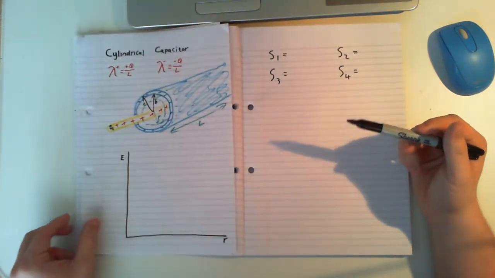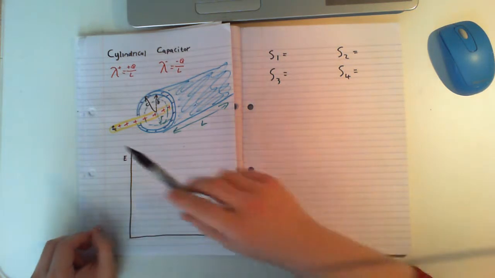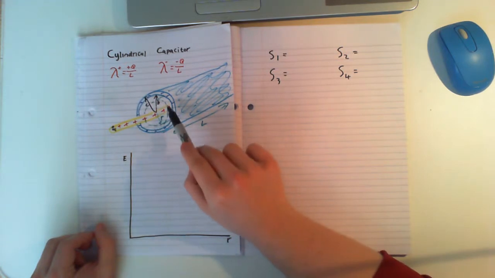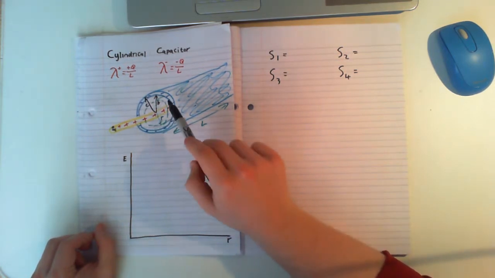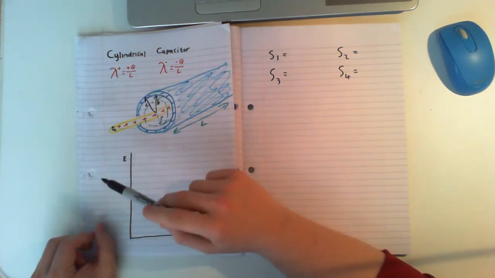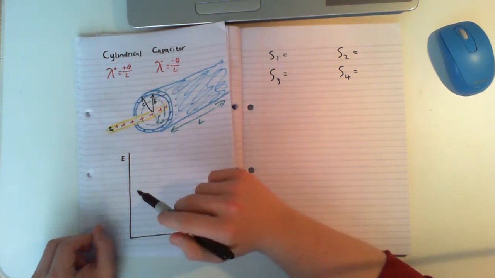We're dividing this up into 4 surfaces which we're going to take. Our first Gaussian surface is inside where r is less than a. Our second Gaussian surface is the one we've drawn here, which we'll need to calculate mathematically. Our third surface is inside the negatively charged conducting surface. And finally, our last one is outside of everything.